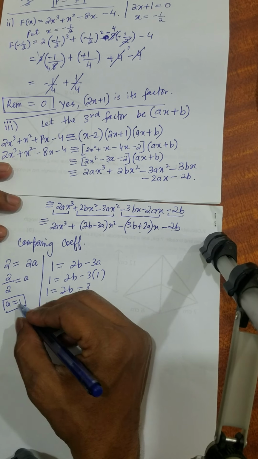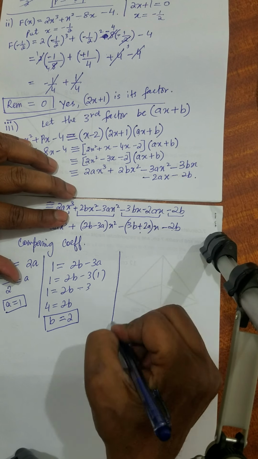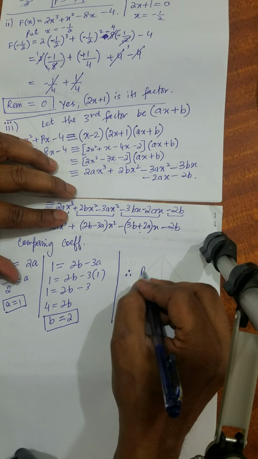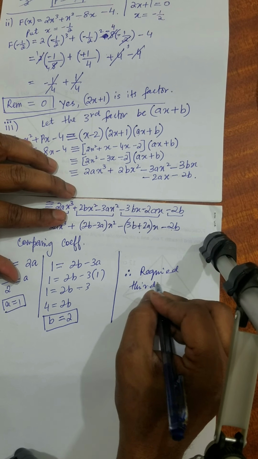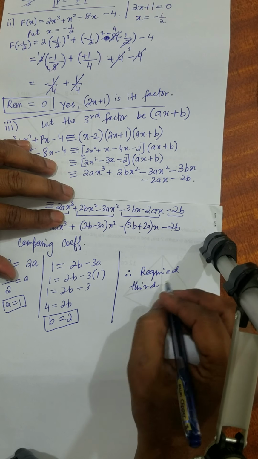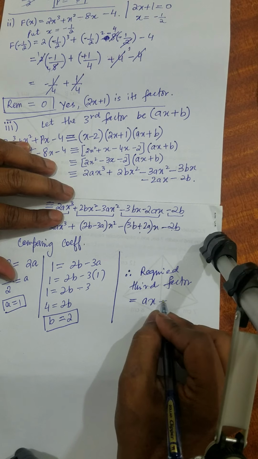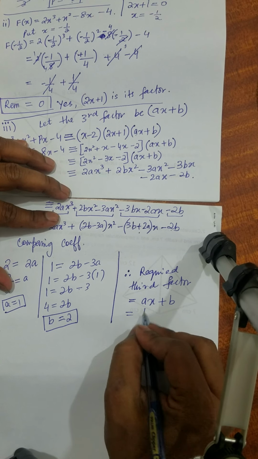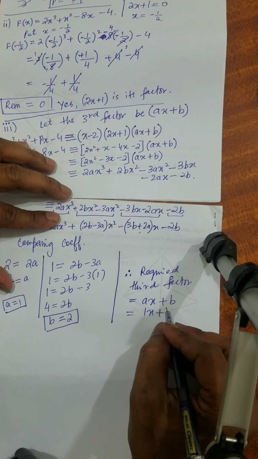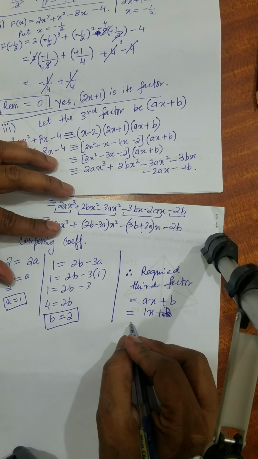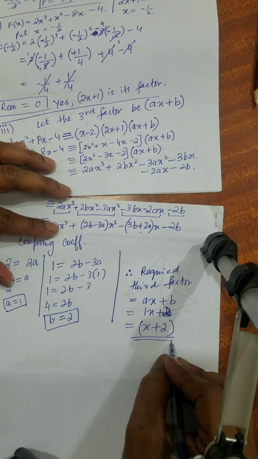We found the value of a, we found the value of b, and we were asked to find the third expression. So therefore the required third expression, the third factor, equals ax plus b. The value of a is 1, 1x plus b, 1x plus 2. Okay, it means that the required factor is x plus 2.